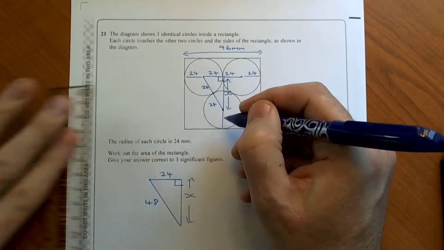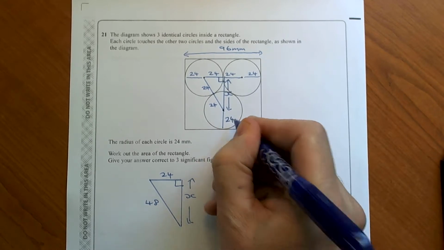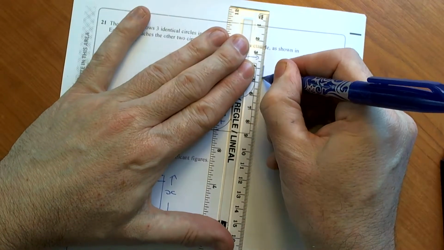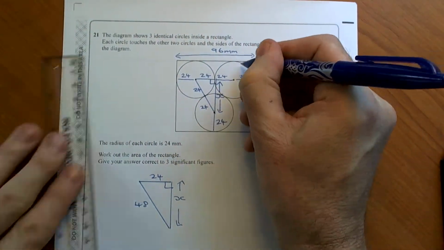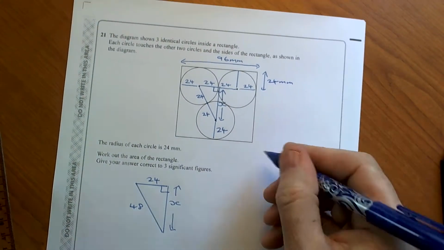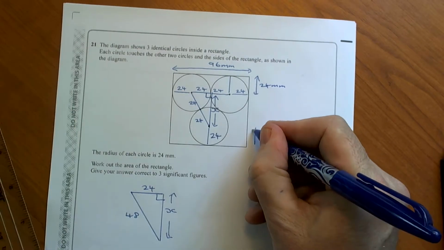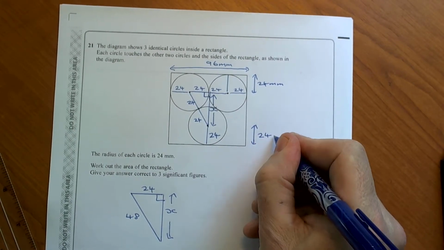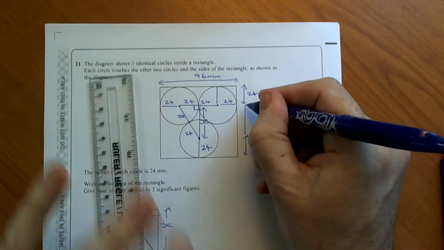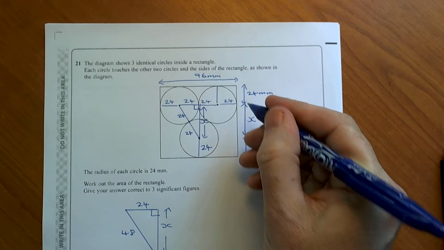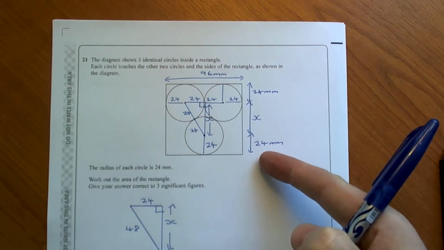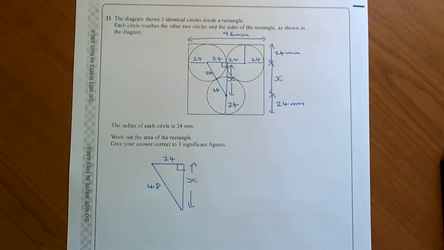Then what have we got? We've got this distance down here, that's a radius, that's 24. So let's think, can we get the length here? Yes, we can, because that distance there, that's a radius as well. That's going to be 24 millimeters. This distance here is going to be 24 millimeters. And then the distance between them there is going to be x. Once we find x on this triangle here, we can times that by all of that distance there. And the rest is actually quite easy.